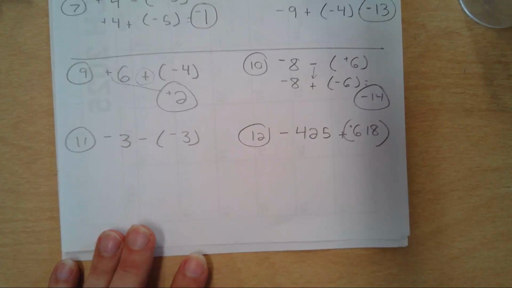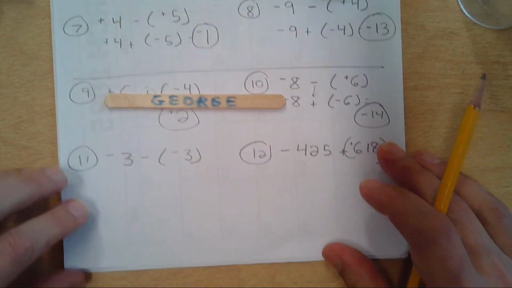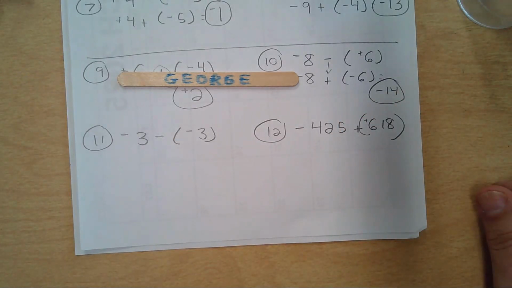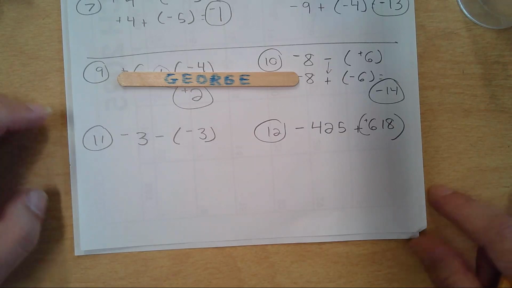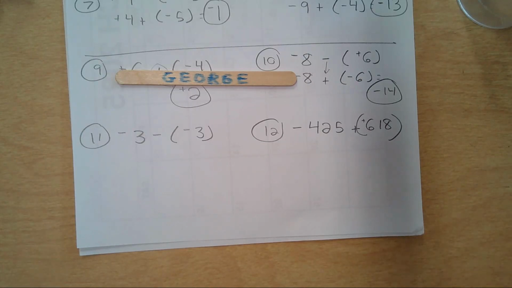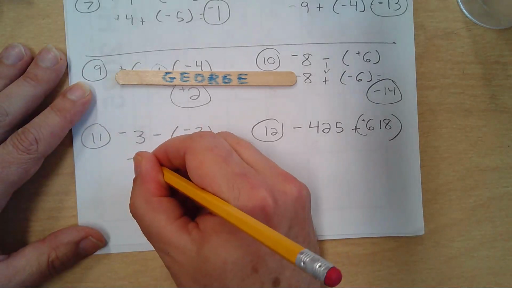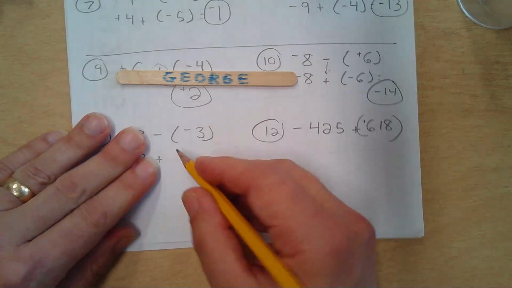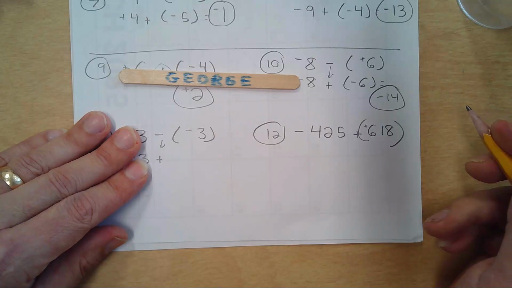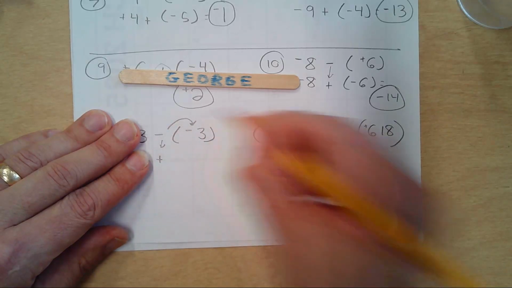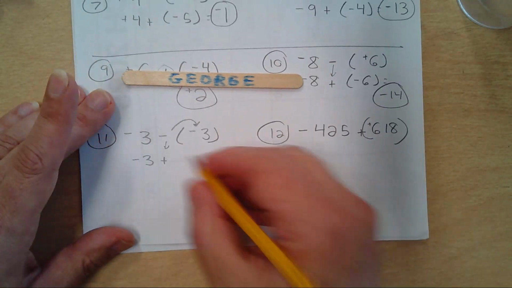All right, number 11, George. Negative 3 minus negative 3 equals... I put 0. So how do I rewrite it as an addition problem? Put the subtraction into addition. So negative 3 plus negative 3 equals negative 6. When I turn my subtraction to an addition, what's the magic rule? And what's the opposite of negative 3? Positive 3. So I'm adding a positive 3.